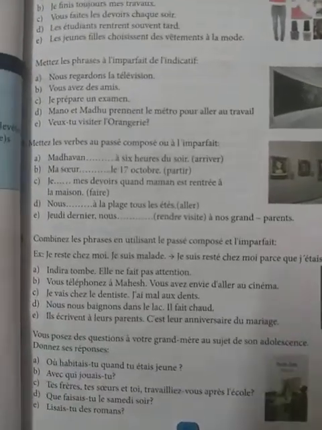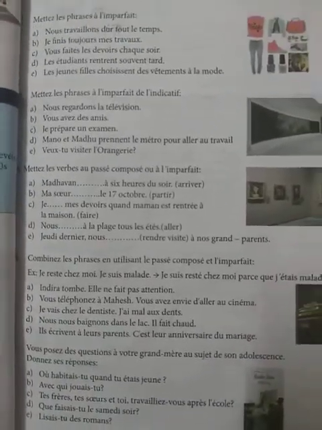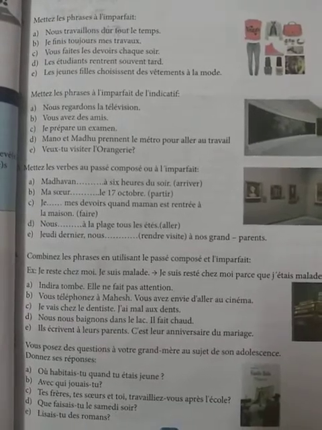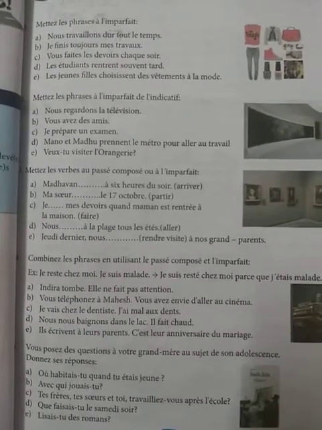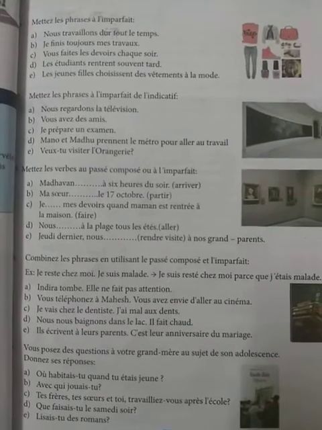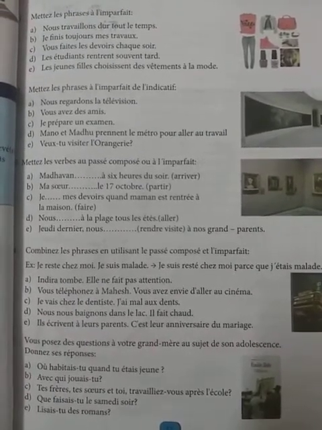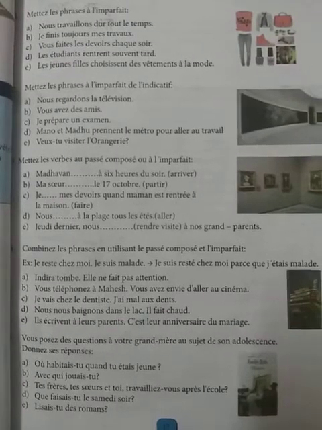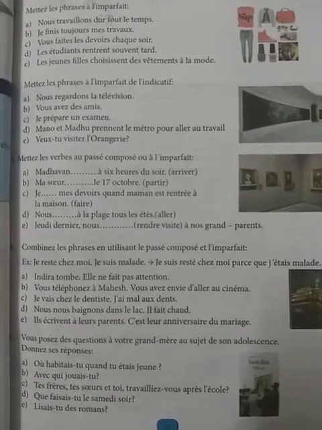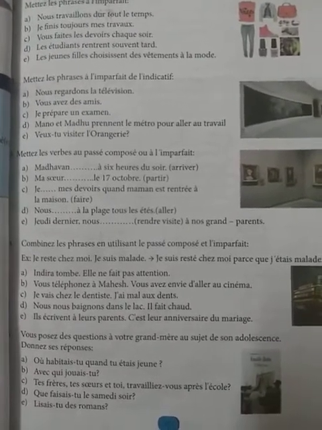Dear students, we finished the second lesson, the first three grammar exercises based on the imperfect. Now we are going to do the fourth grammar exercise. The fourth grammar exercise is a combination of passé composé and imperfect both.